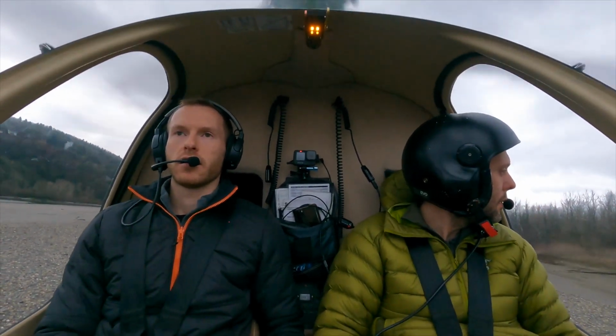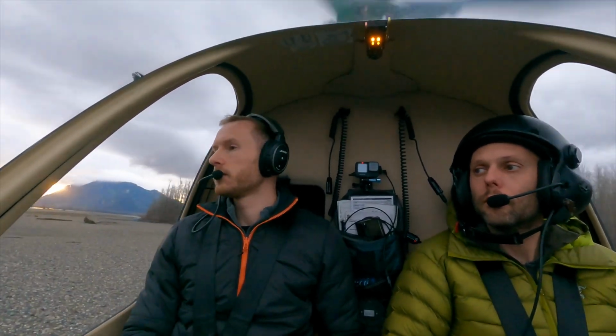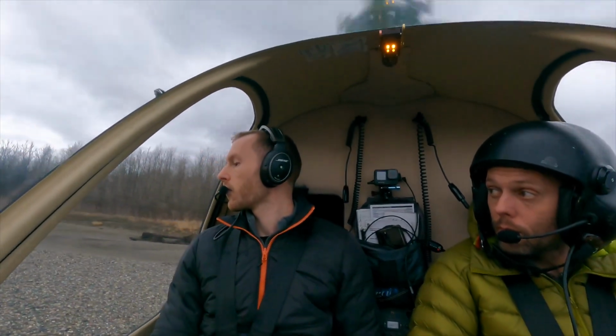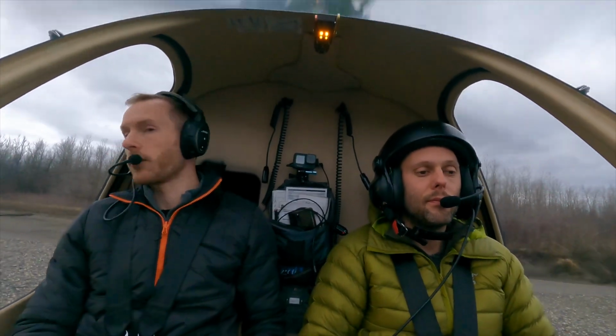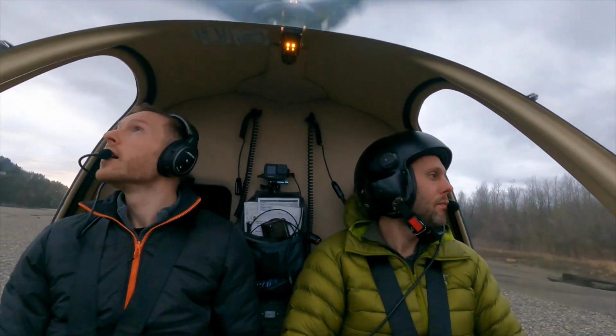Okay, if you set my tail again for me, please. Yeah, we're all clear to the left. Roger, tail clear left. Coming around to the right. All clear. All clear. Tail clear right. Clear left, right, and above. Yep.